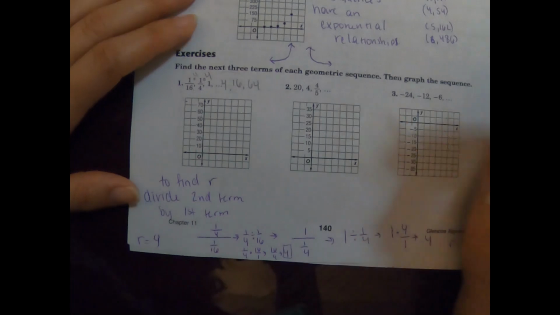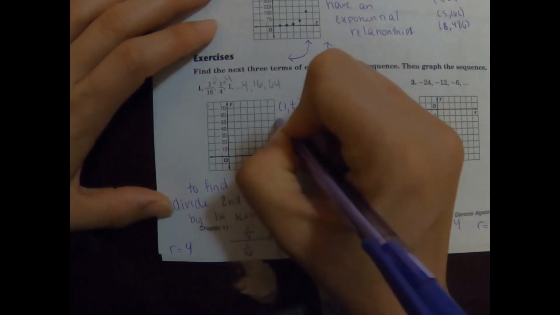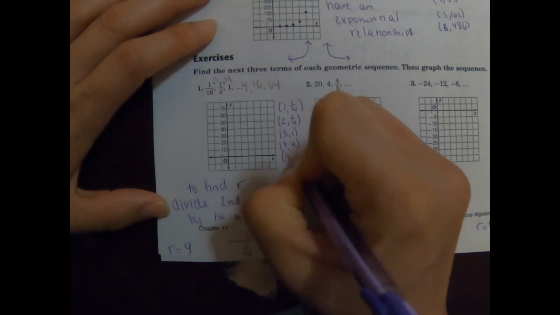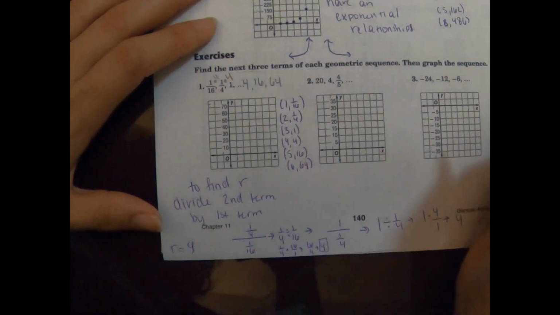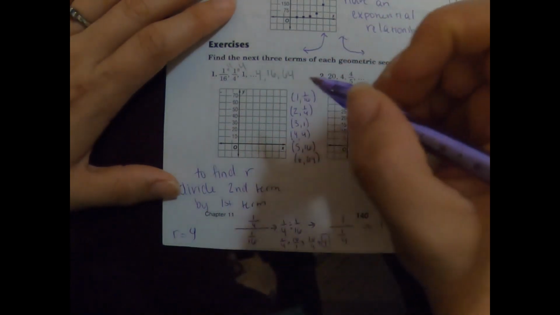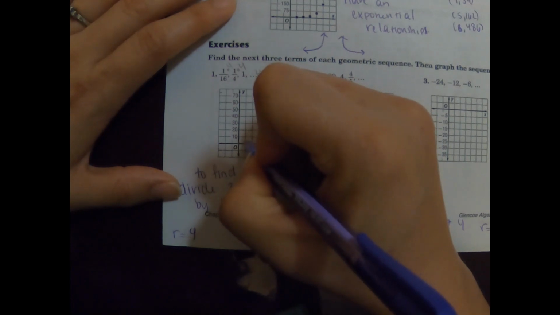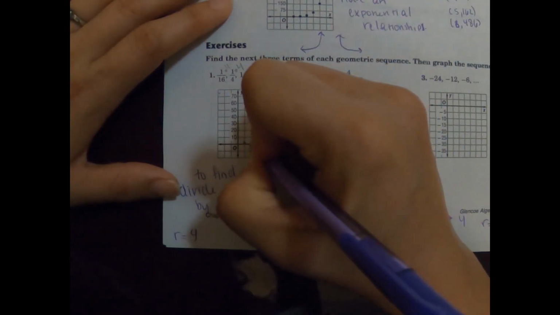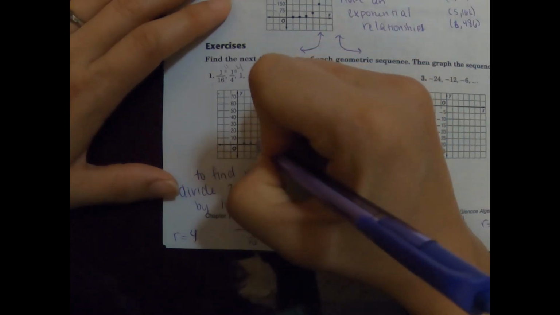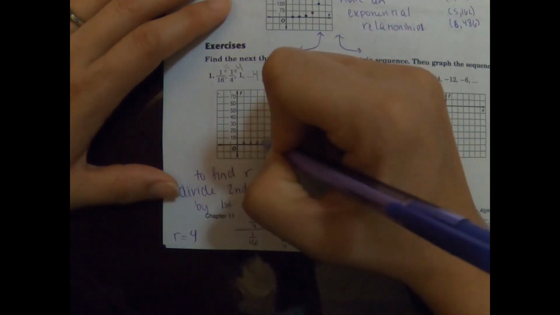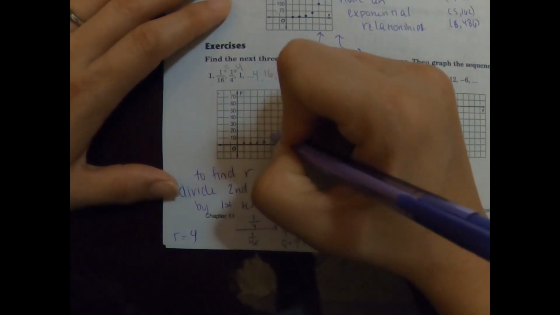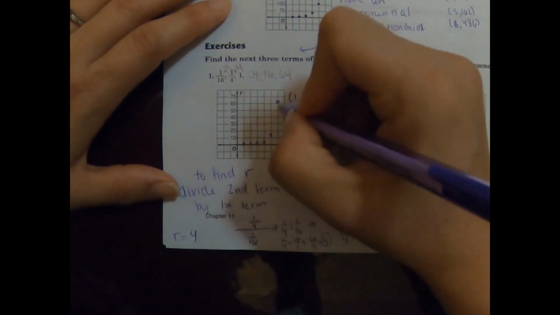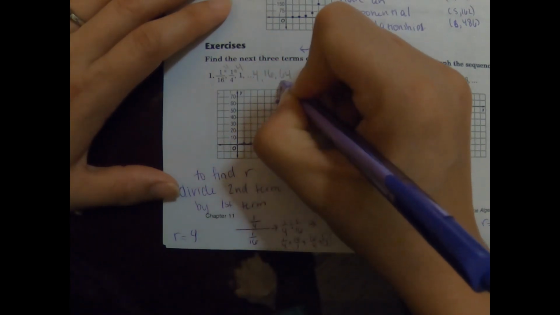So when I graph, my ordered pairs are 1, 1/16, 2, 1/4, 3, 1, 4, 4, 5, 16, and 6, 64. So I'm going to go by ones on the x-axis. 1 and 1/16 is just about at 0, which, if you remember, always happened to us with these exponential graphs. 2, 1/4 is not really any further. Even 3, 1, not much further. 4, 4, not even halfway. Finally, 5, 16. And then 6, 64, and that's the nature of exponential functions. They start slow, and then they jump up very quickly.